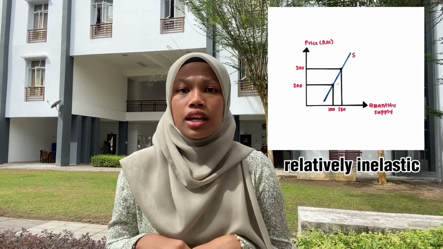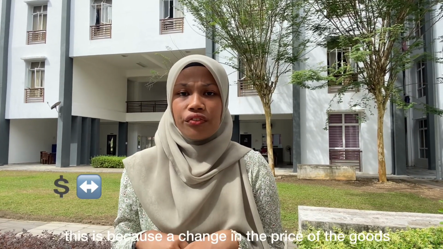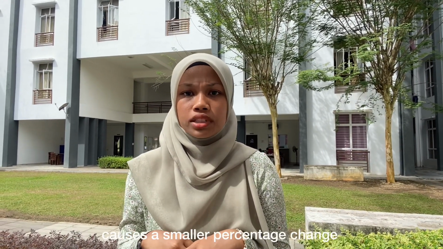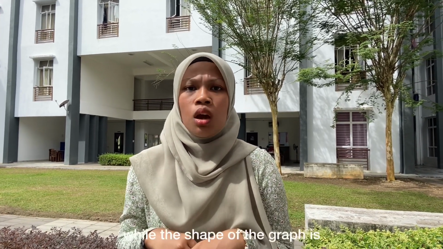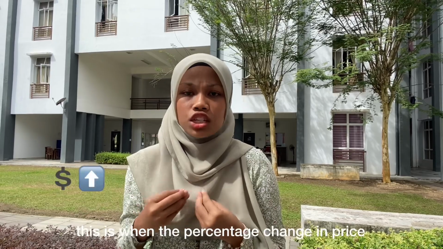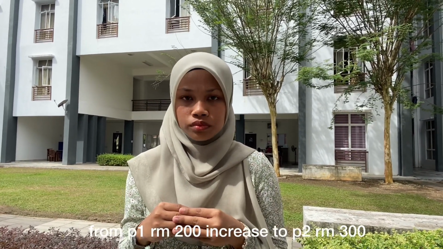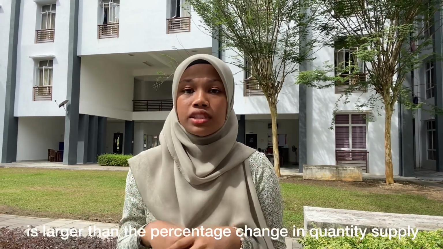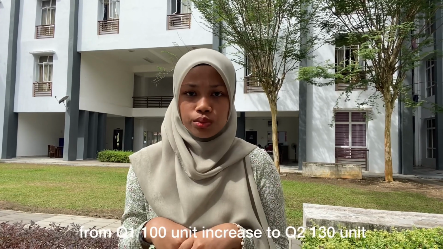Secondly, the relatively inelastic, because the change in the price of the goods causes a smaller percentage change in the quantity supplied, while the shape of the graph is a steeper slope of the supply curve. This is when the percentage change in price from P1 to P2 is larger than the percentage change in quantity supplied from Q1 to Q2.